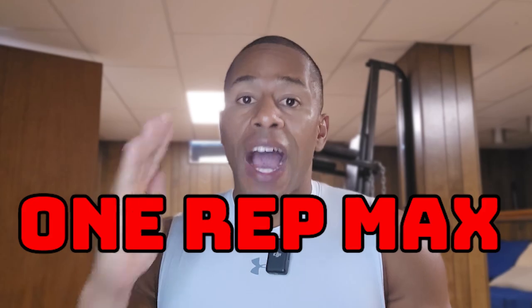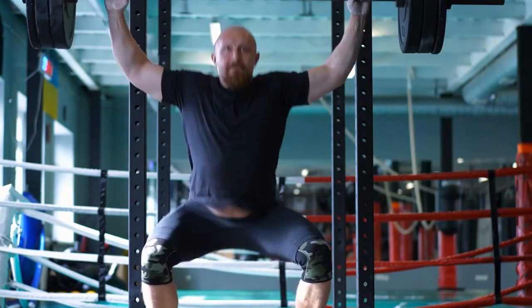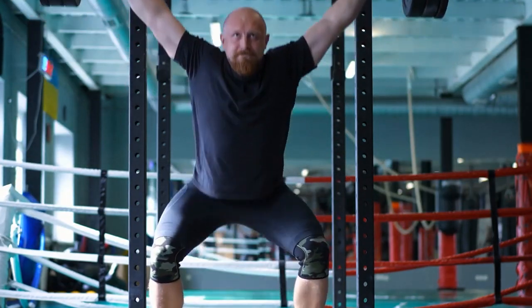We all know what 1RM stands for. It's the 1 repetition maximum. How much weight can we actually lift one time? And the one time that we lift it is absolute failure. We cannot go for a second rep. It's often touted as the best way to determine where your current strength level is.